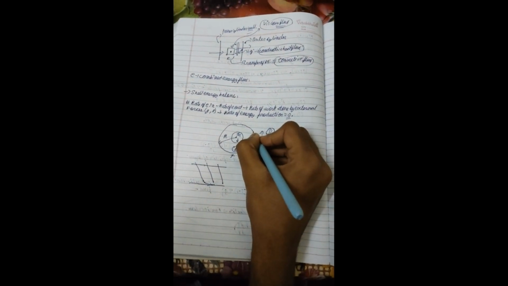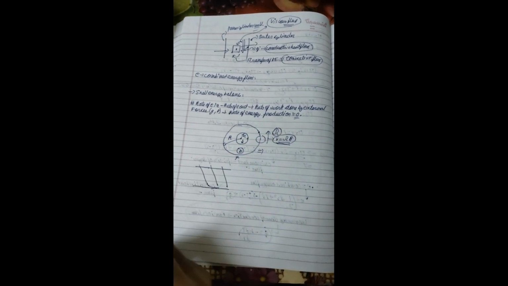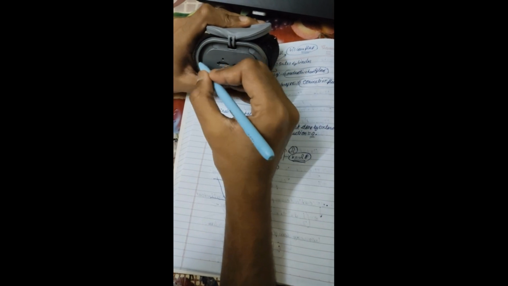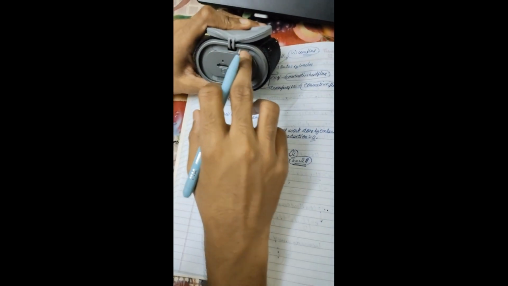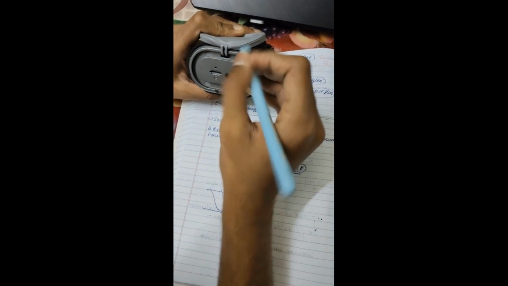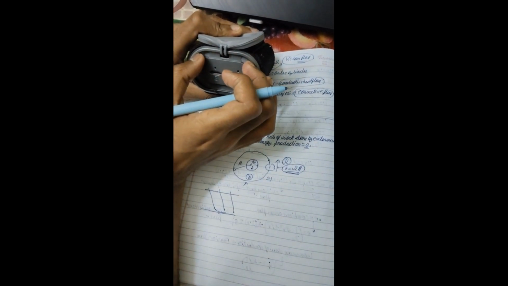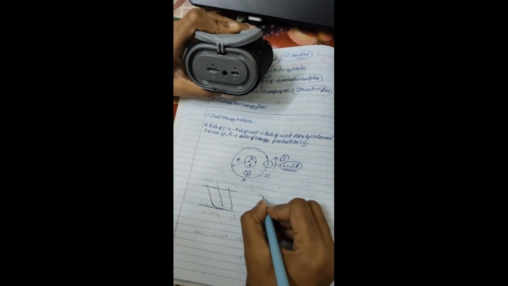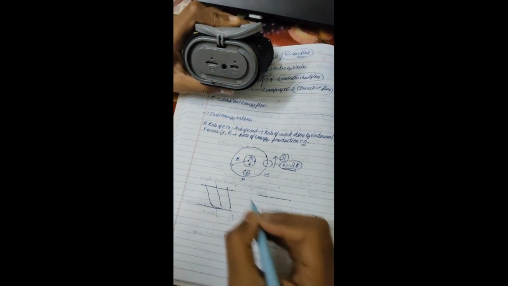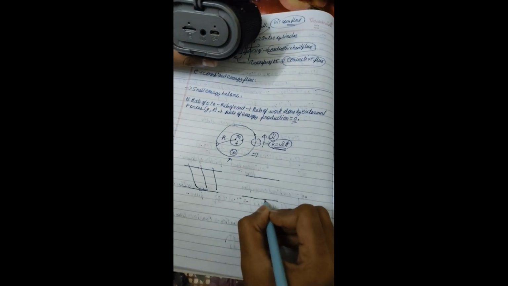Now suppose we are taking this plate and this plate. I think we will understand better from here. Suppose that the fluid is filled between these two. This is the wall of the inner cylinder and this is the wall of the outer cylinder. So let's assume we are taking only this particular region. The upper plate would be this, and the lower plate can be denoted as this.